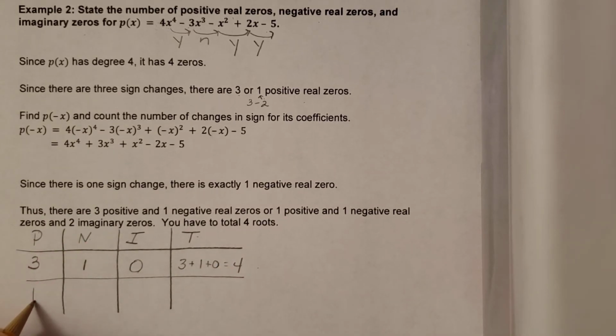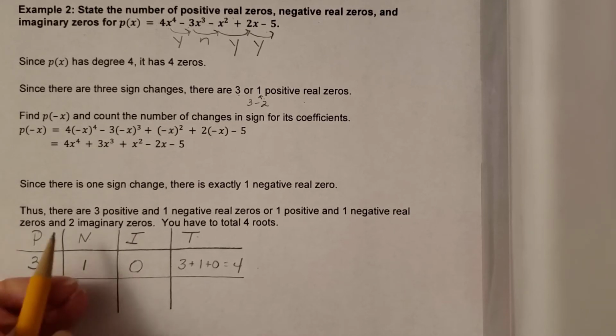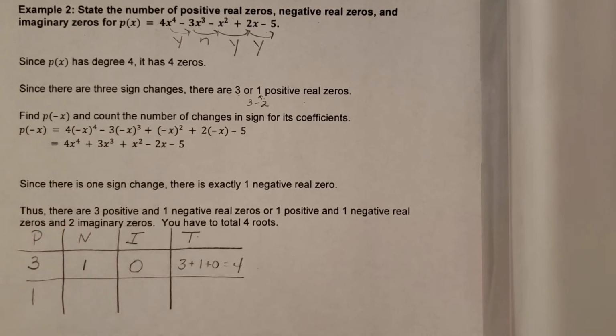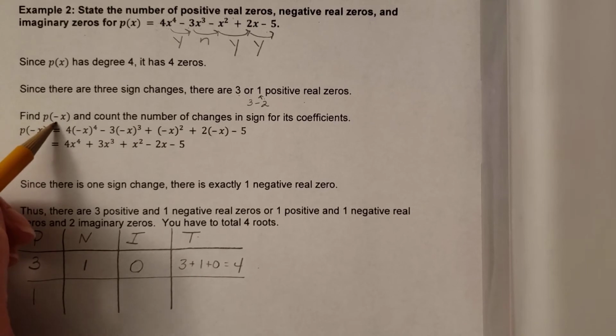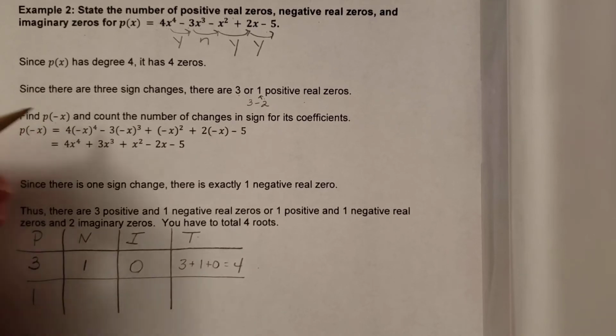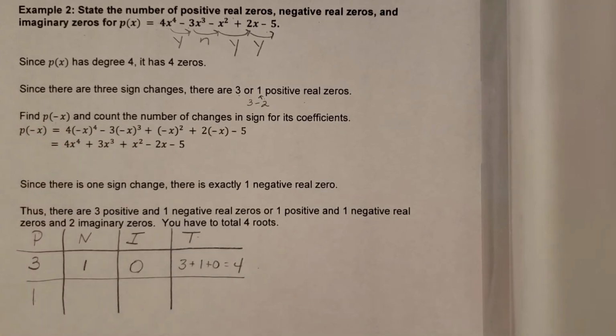Okay, if I have one positive real, I could possibly have 2 imaginary. So we don't know how to fill this spot in yet. We've got to take a look at the negative side of this. So let's say I plugged in a negative number. I'm going to plug in a negative number into the equation.